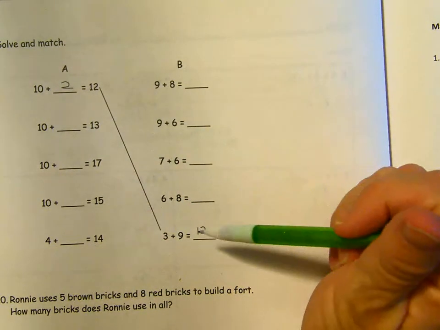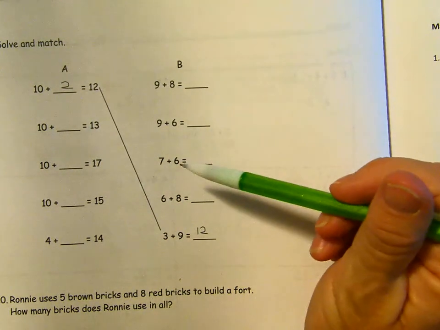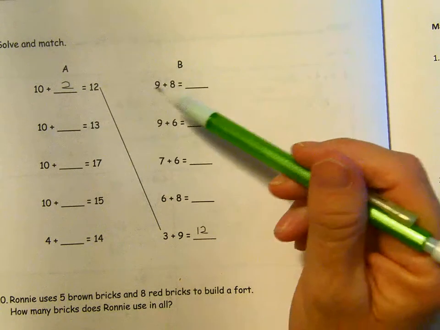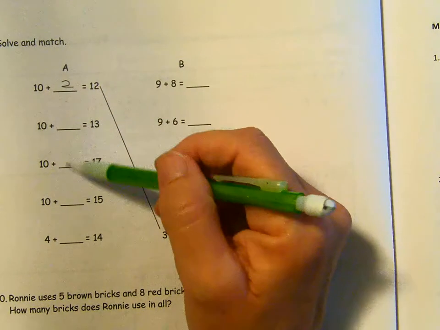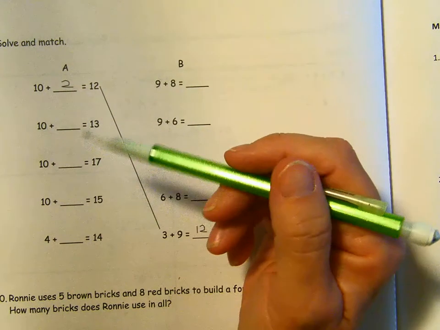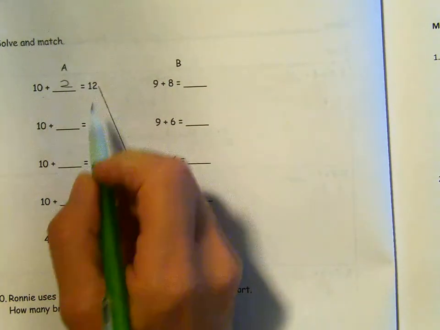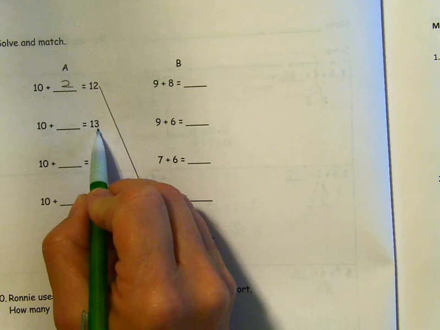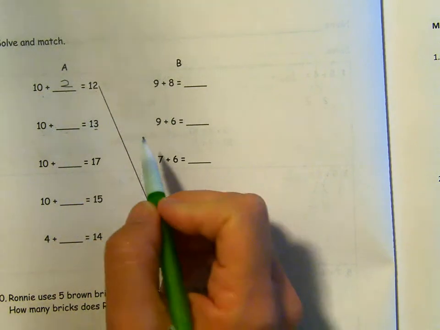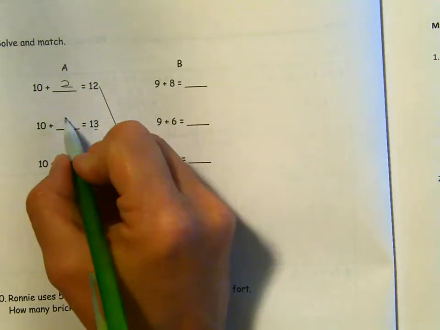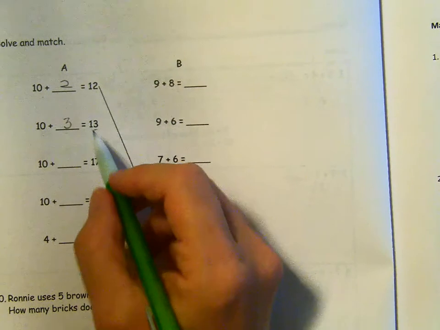On this side, we're going to make a 10 and match the two. Now, this side, super easy to fill out, right? 10, 2 is 12. So 10 something is 13. That number is right there in 13. 10 plus 3 is 13.